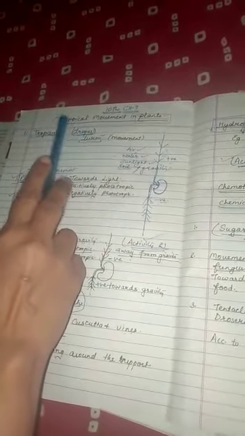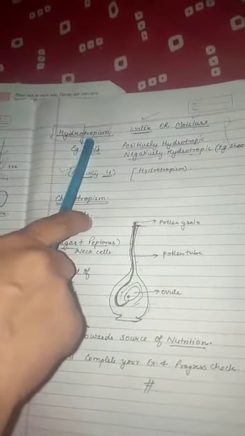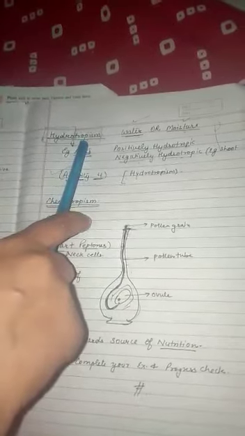Now class 10th, let us continue with tropic movement in plants. We have already done phototropism, geotropism, thigmotropism. Now we will continue with hydrotropism. The word hydro is taken from the word water. Hydro means water, or you can say moisture. And tropism, as already known, means movement of the plant parts.